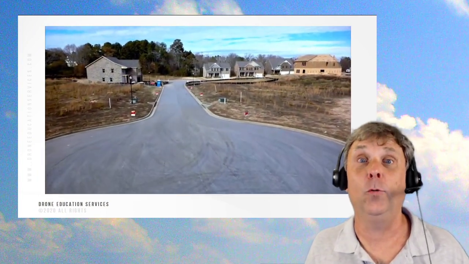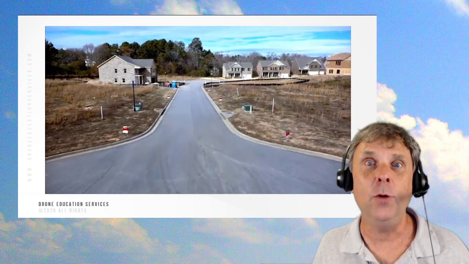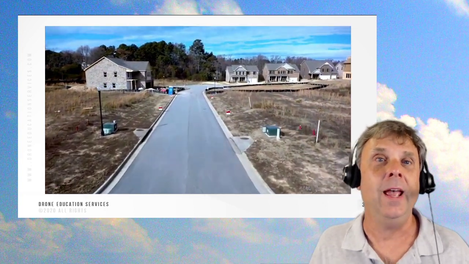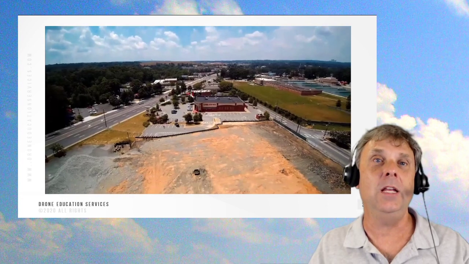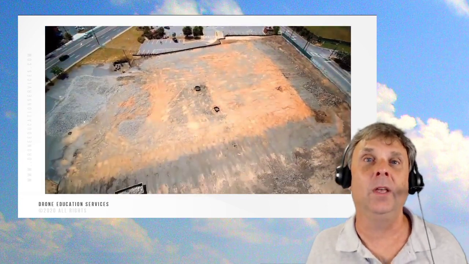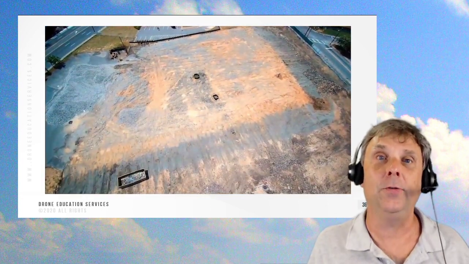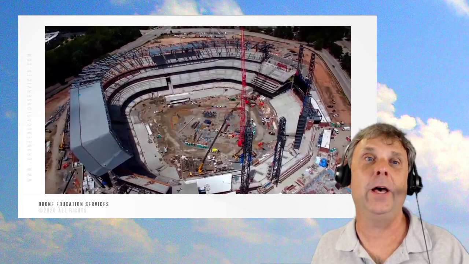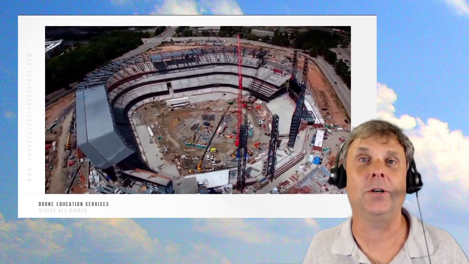This was a developer. We did multiple shots on it as he was building the subdivision, and he wanted to showcase it in his portfolio package. Brand new grocery store is going to go there. And there we go, there's the Brave Stadium under construction.